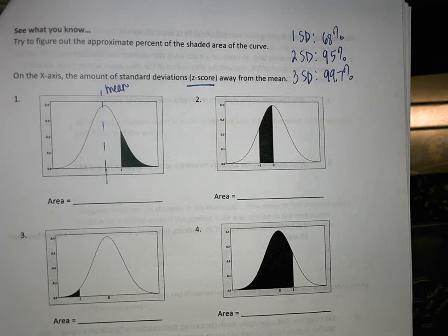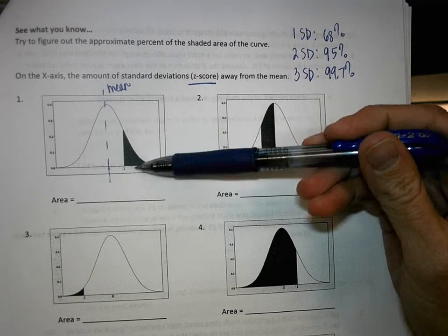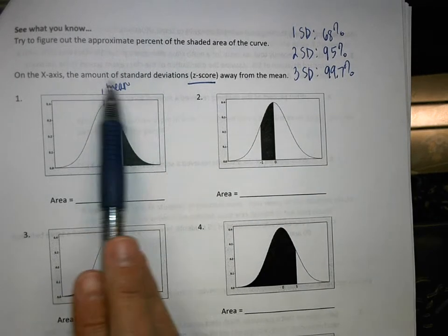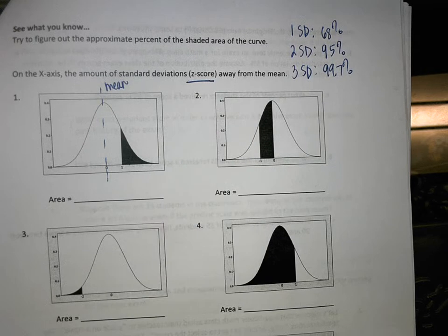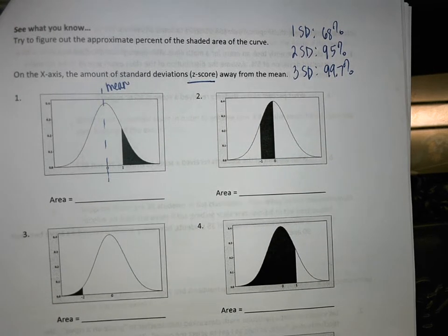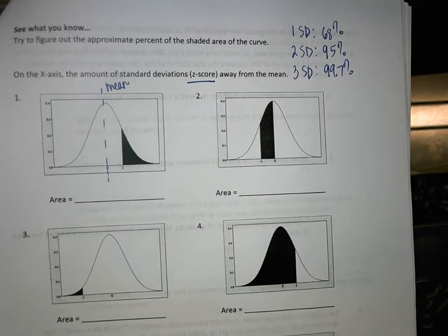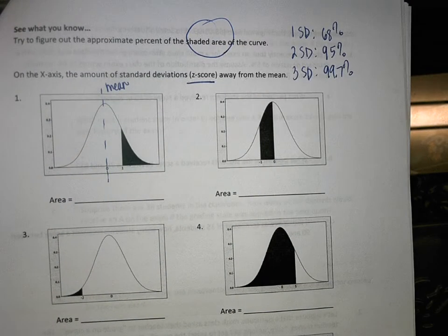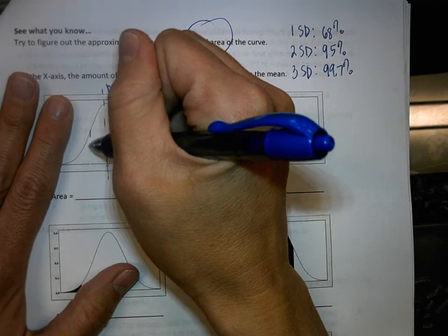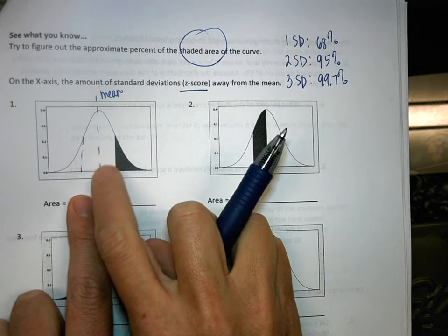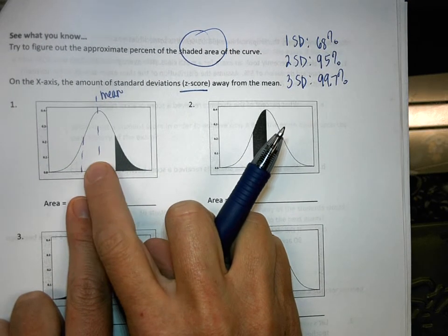Now they've shaded this portion right here. They want us to figure out, on the x-axis, the amount of standard deviation, the z-score, away from the mean. How much is shaded under here? What is the shaded area of the curve? We know that if we were to go out 1 standard deviation right here, this would be what percent? 68%. Are you guys with me here?